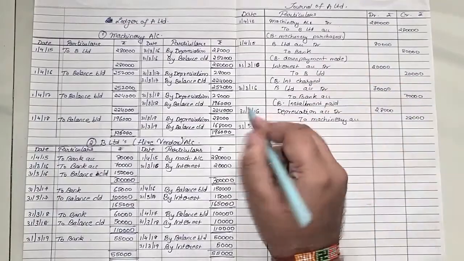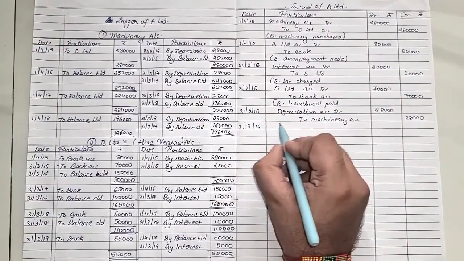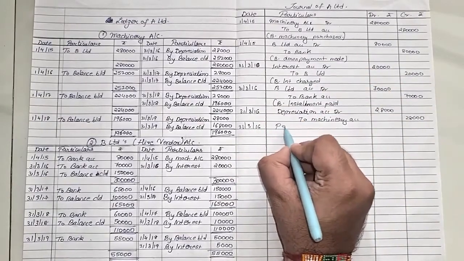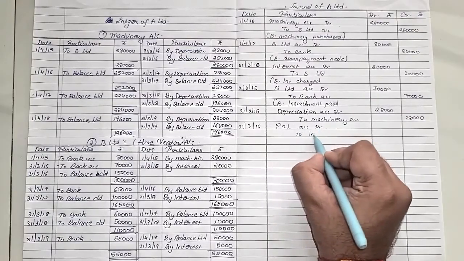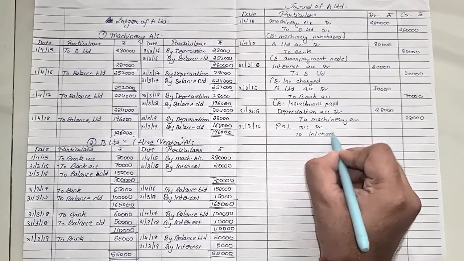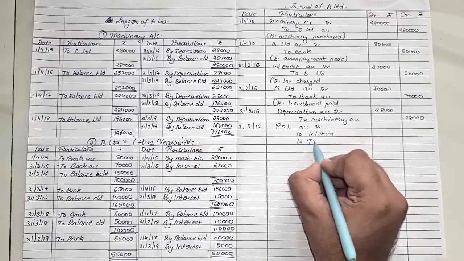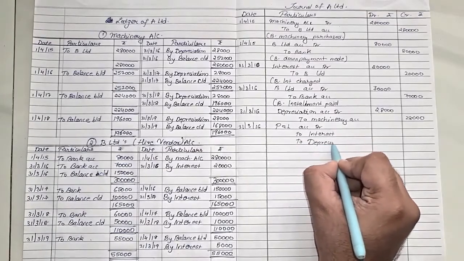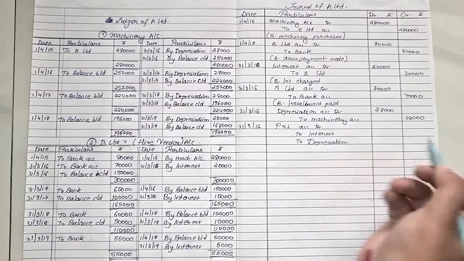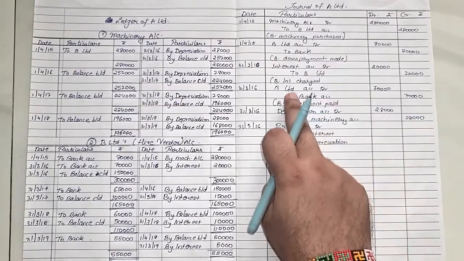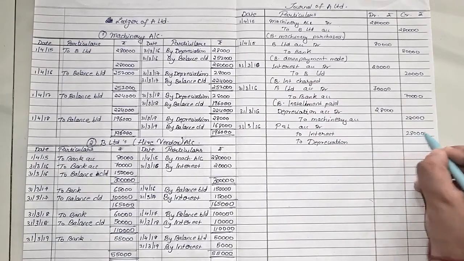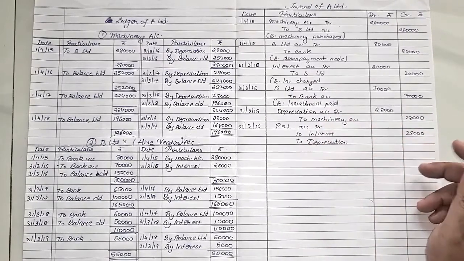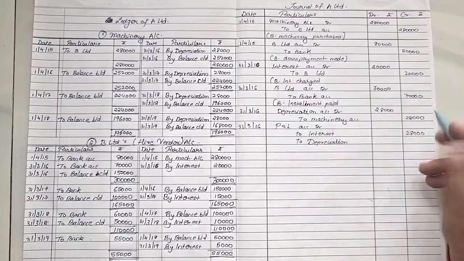The fourth entry, one last entry always, that will be after passing these 3 entries, that is interest, installment, and depreciation, will be a transfer entry, and the entry will be fixed: P&L account debit to interest, to depreciation. This is basically you're transferring them. So interest of the first year, interest charge was 28,000, and the interest was 20,000.